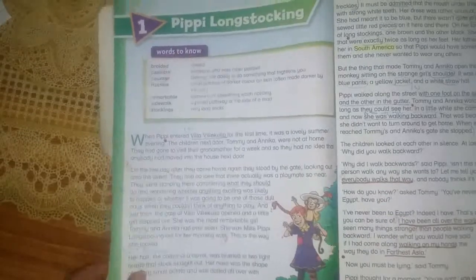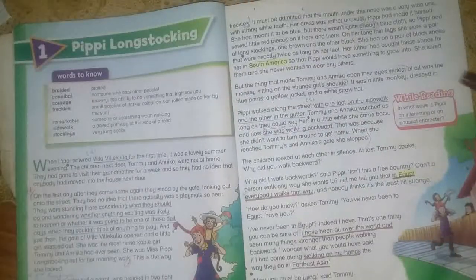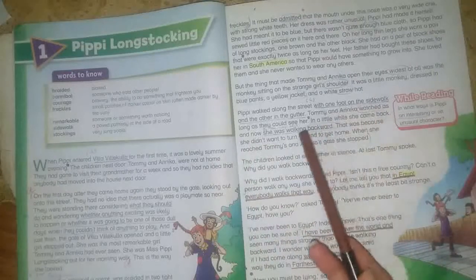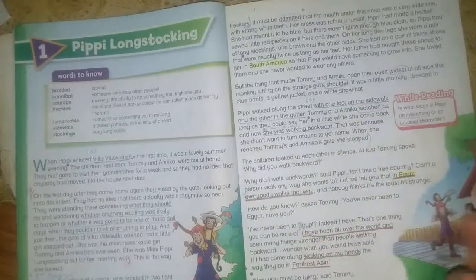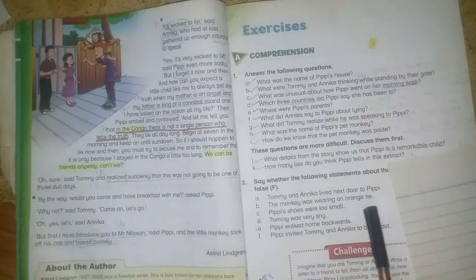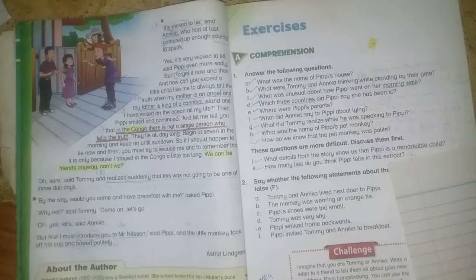And if you just focus on paragraph number 2, is there any discussion about a tie? I don't think so, because they have just discussed blue pants, yellow jacket, white straw hat, but there's no discussion about a tie. So it means that the statement that the monkey was wearing an orange tie is false, capital F.